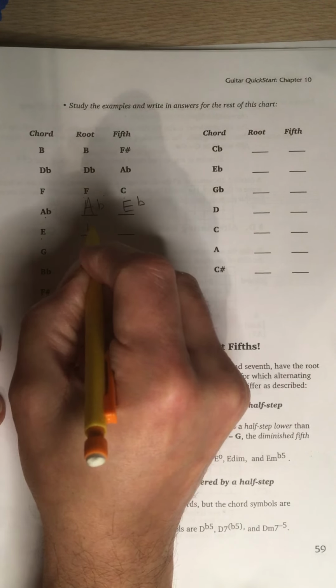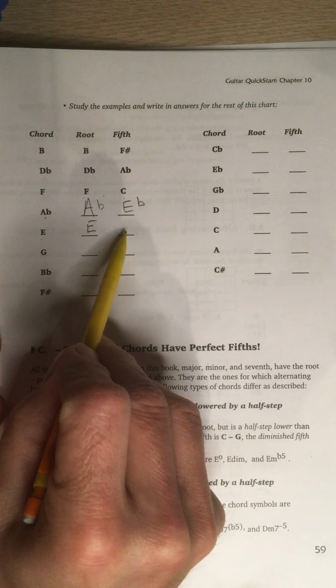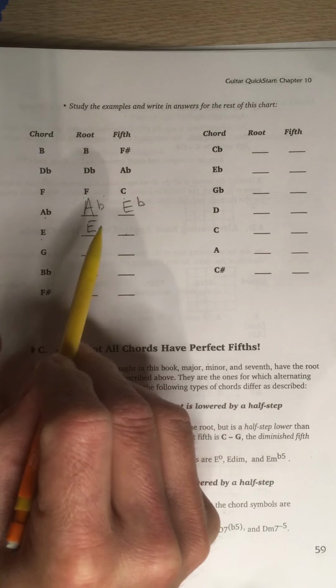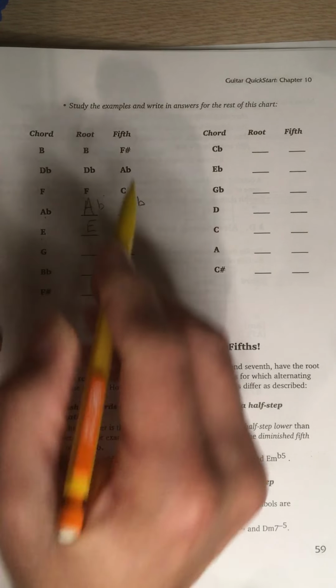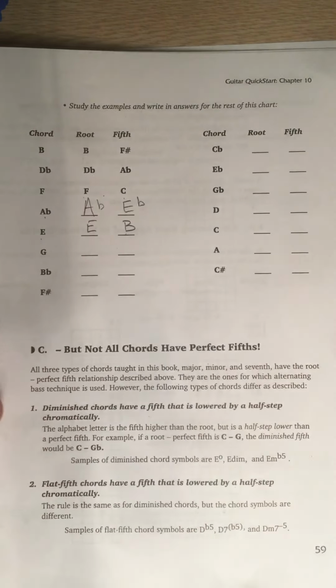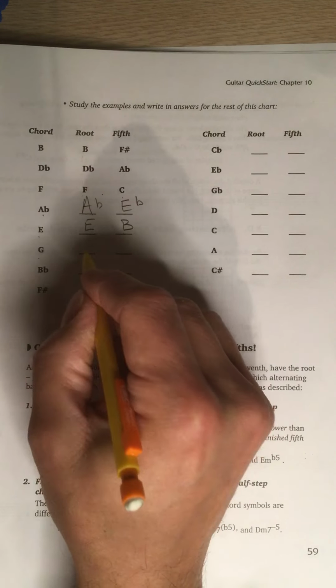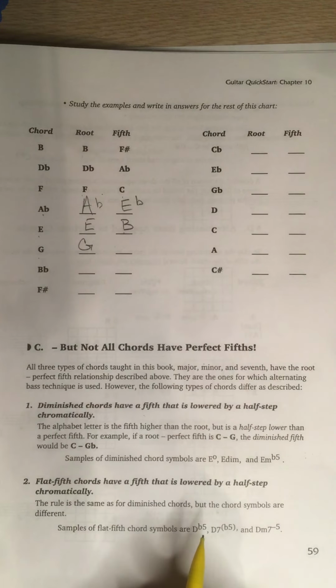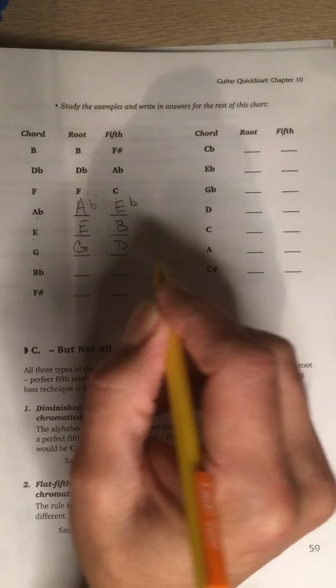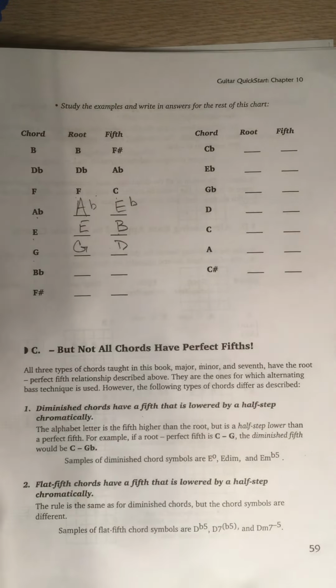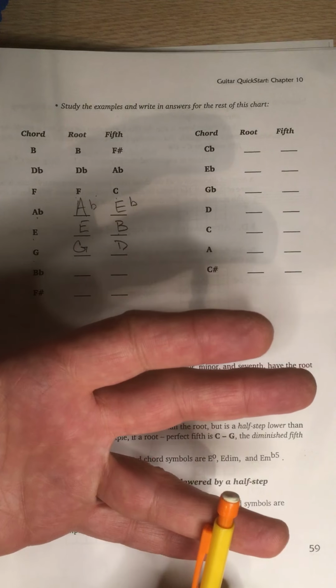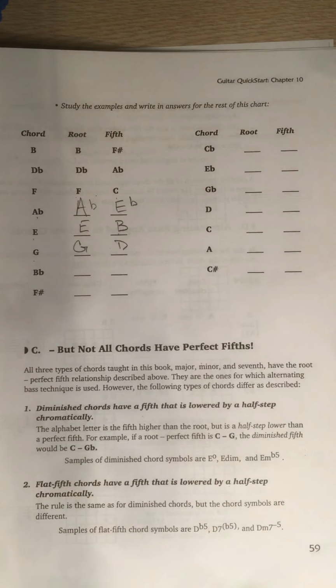E is the root. Now we have E chords, so this will be the alternating bass for all of the E chords. E, F, G, A, B. B natural, just like I started in the video, E minor to B. And then G, we have G chords. What would the alternating bass be to G? G, A, B, C, D. Notice what happened there. I was at the end of the musical alphabet. G, A, B, C, D. It's as if there were no end or beginning to the alphabet.